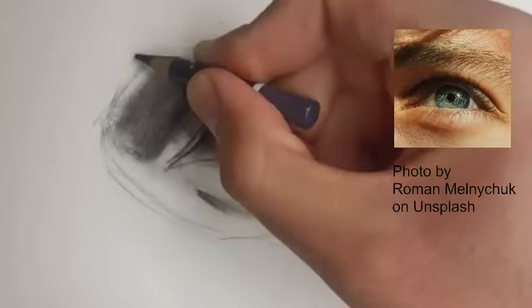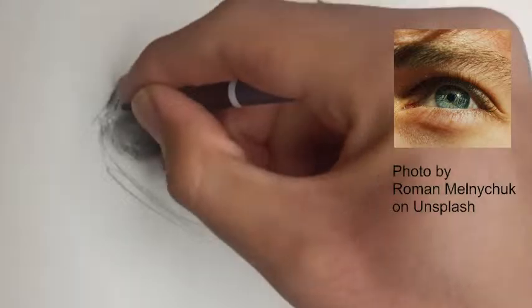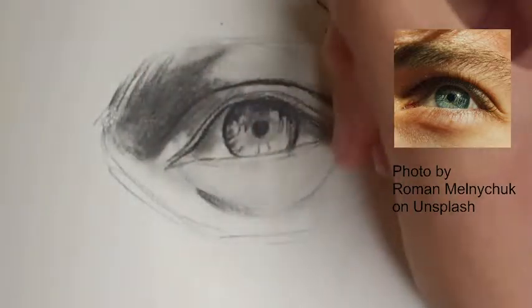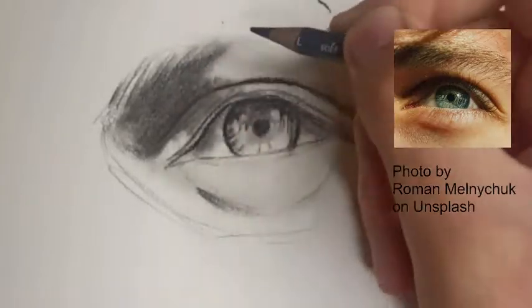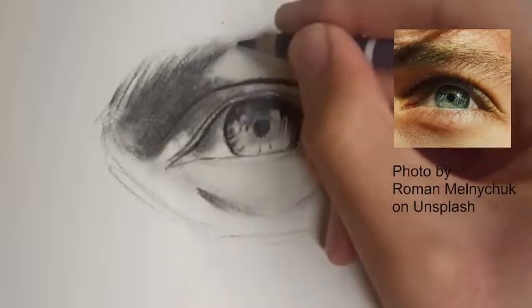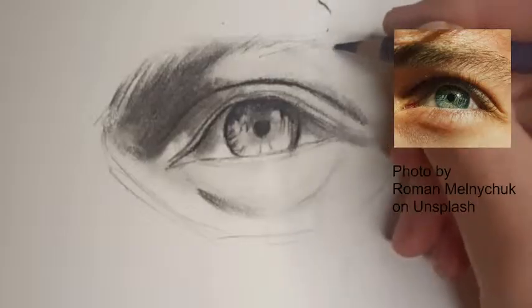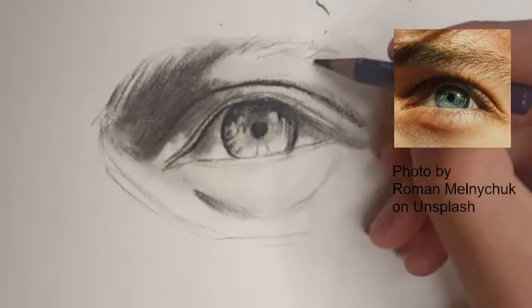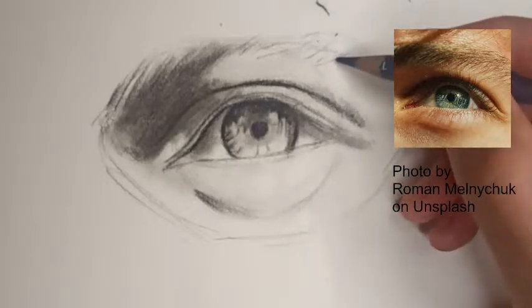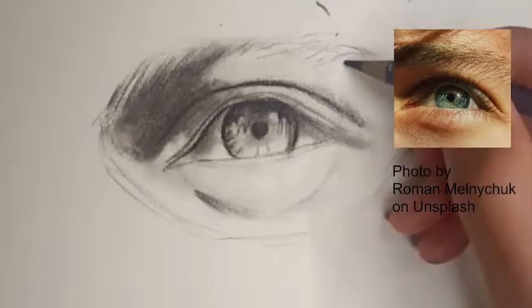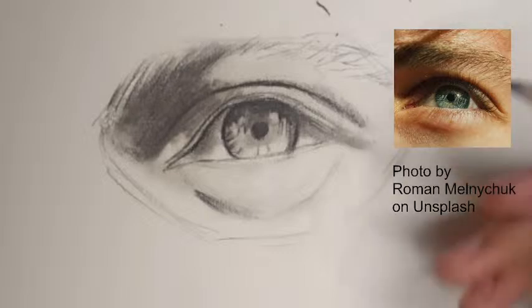It starts in a more upward direction, and then it becomes more horizontal, and then it becomes more downward in direction.